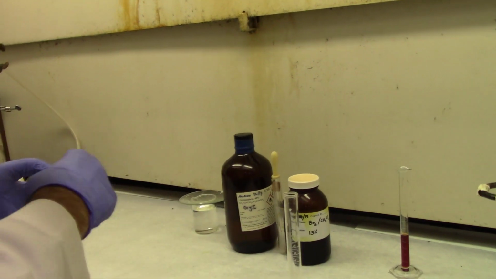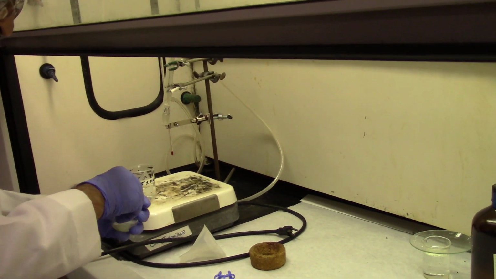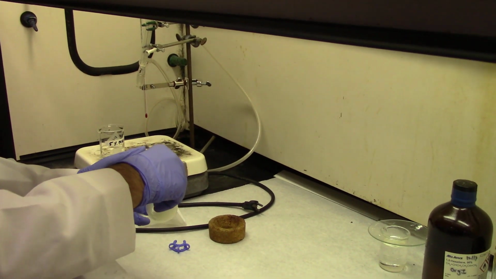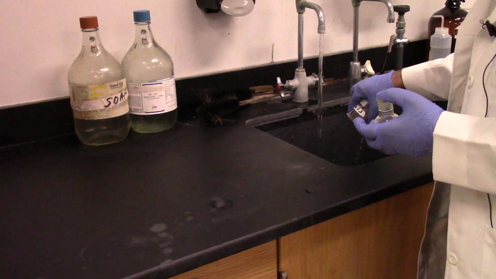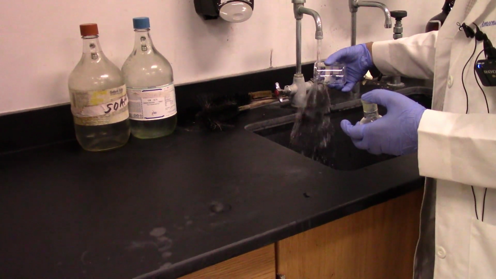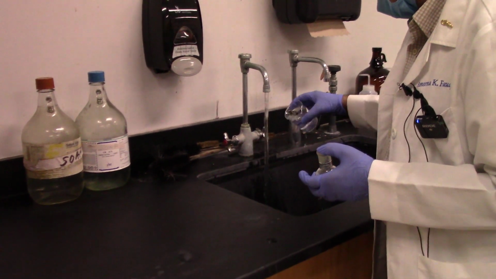So we have to actually heat it to about 50 degrees so that it can dissolve, and then we can do the reaction at that temperature. And for that we can just use hot water from the running water.